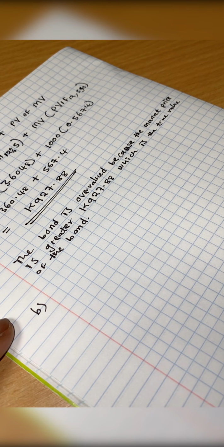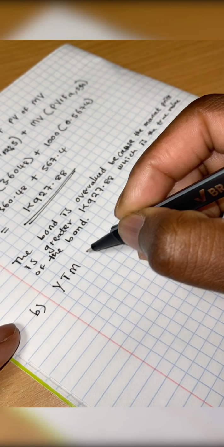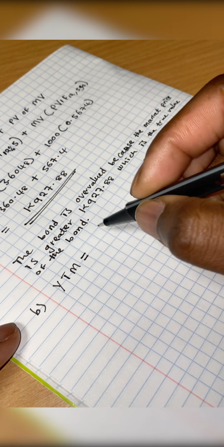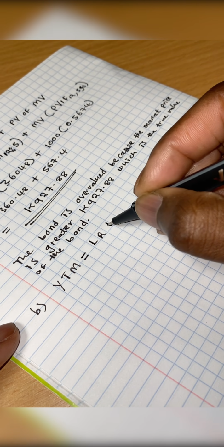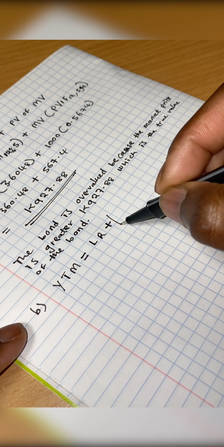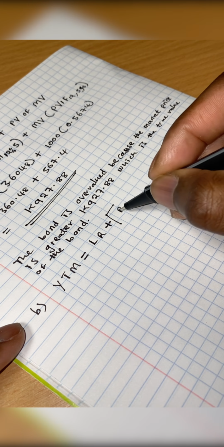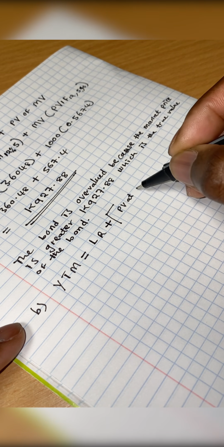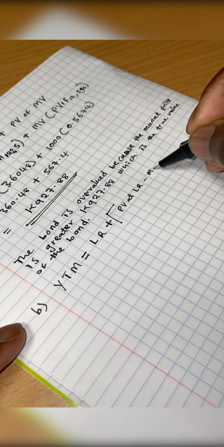For the yield to maturity, when you are doing the interpolation formula in short, we have the lowest rate plus the present value at the lowest rate minus the market price.